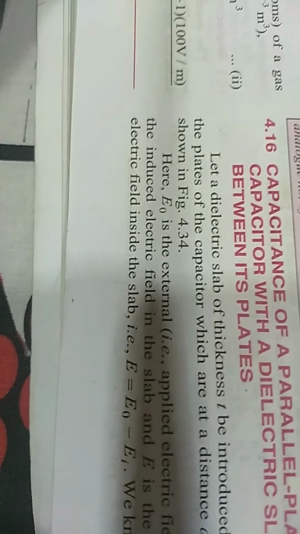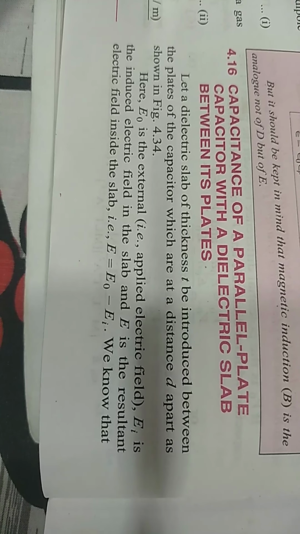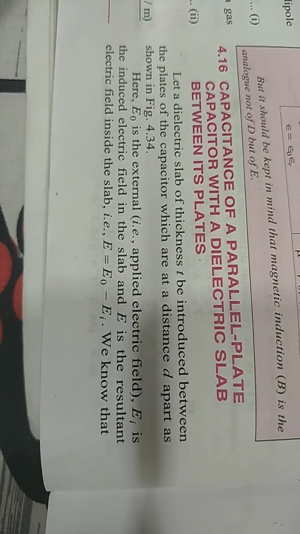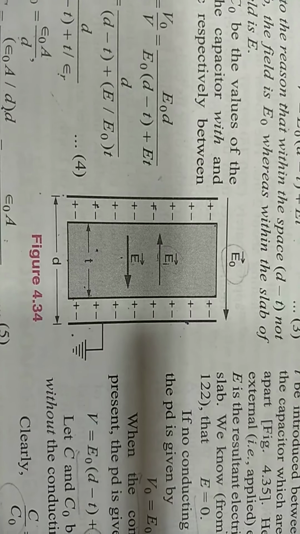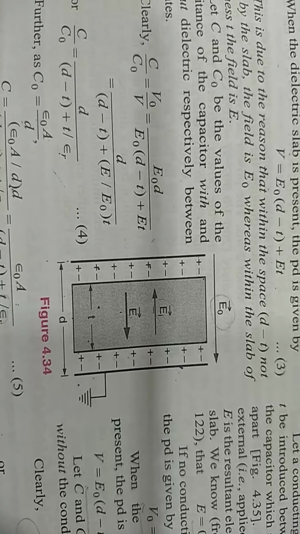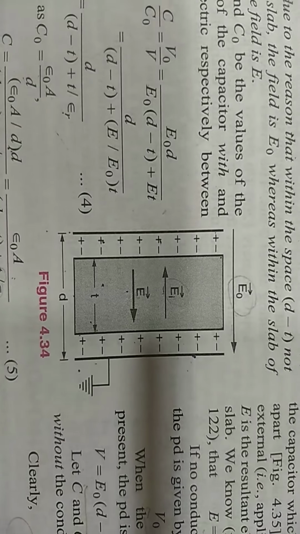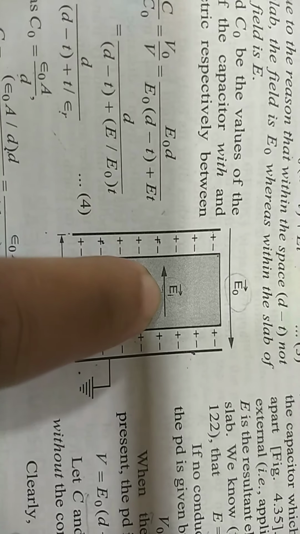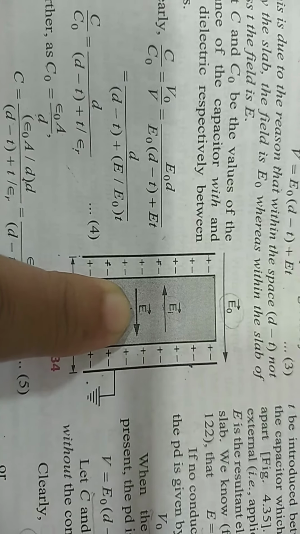Now let us go next. Now these two things are again important. Capacitance of a parallel plate capacitor with a dielectric slab between its plates. Now first you understand this concept. Many times we have done it now, that let E naught be the electric field, E induced is the electric field which is because of the dielectric kept, and E is the resultant electric field.